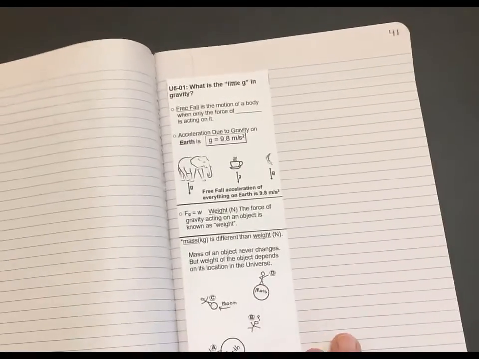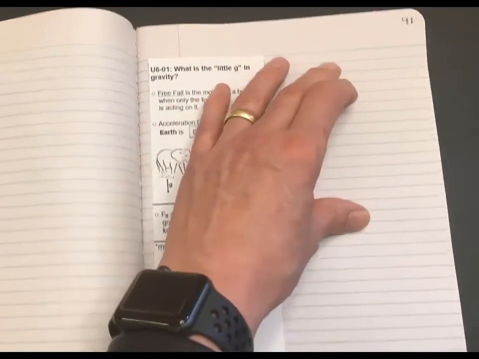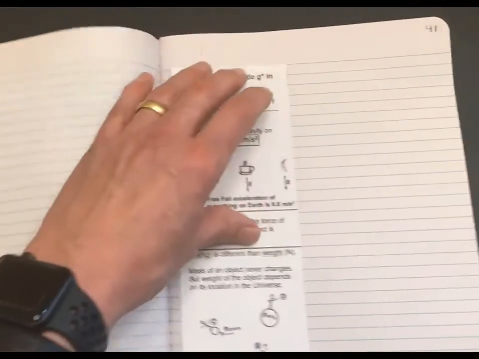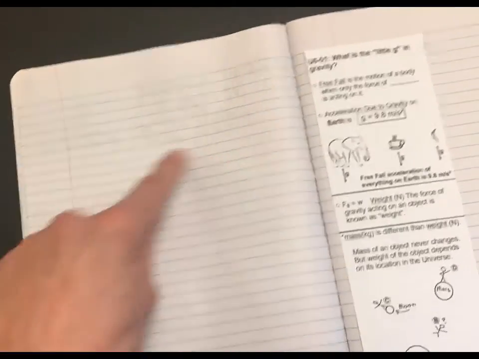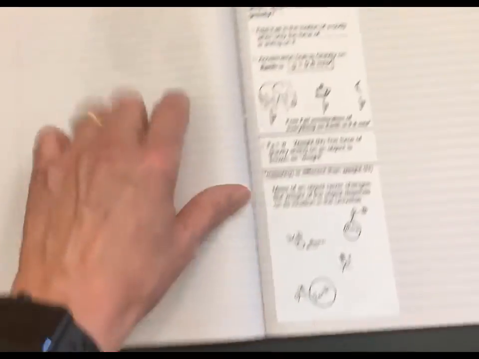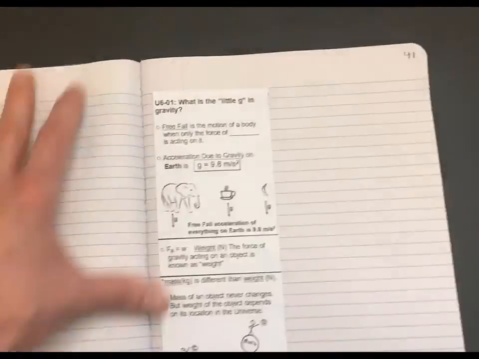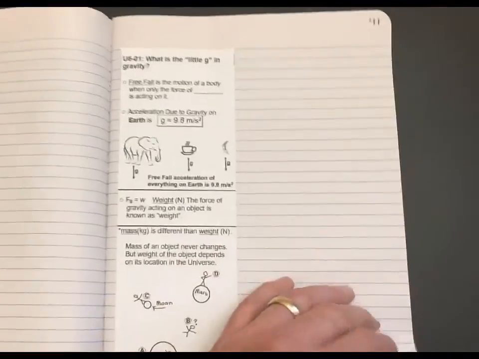At any time, if you run out of room over here because maybe your writing's too big or you mess up, you can always go over here and add notes on this blank page, so that way you have all of the notes that you need to go with the note strip.